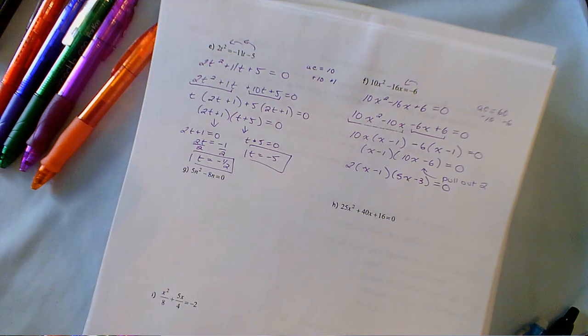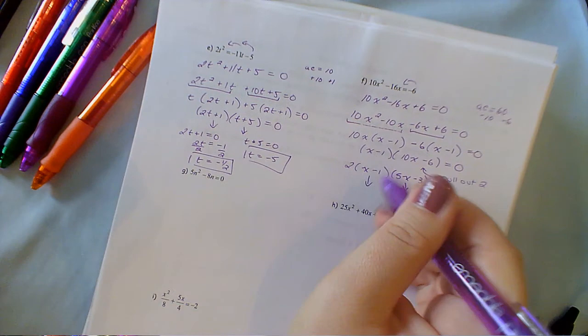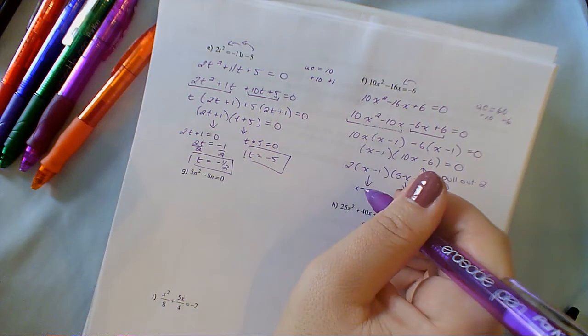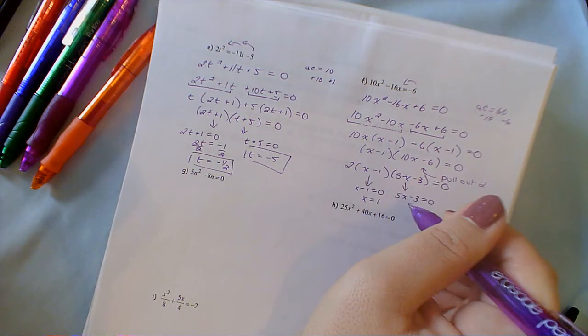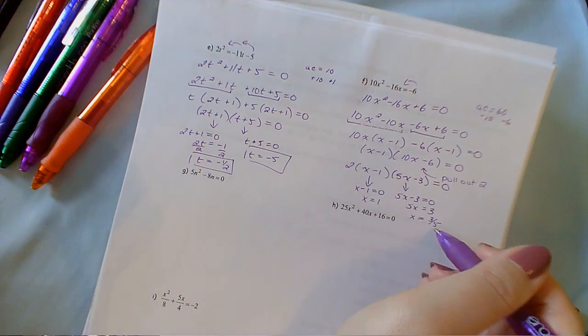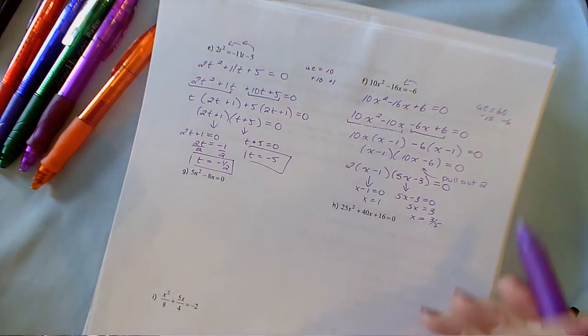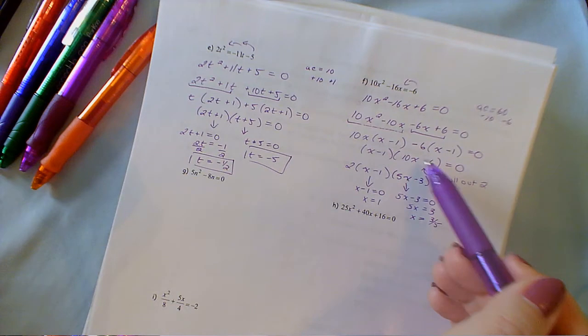But we still have to solve, right? So let's solve. X minus 1 equals 0. X equals 1. 5x minus 3 equals 0. 5x equals 3. Divide both sides by 5. 3/5. So 0.6 and 1 are the two x-intercepts. If you didn't pull out the 2, you still would have had 6 over 10, which is 0.6.